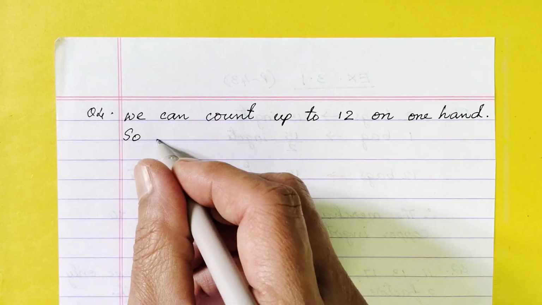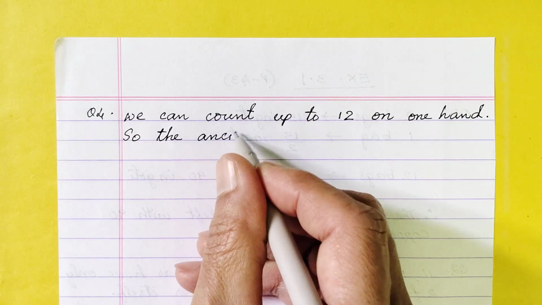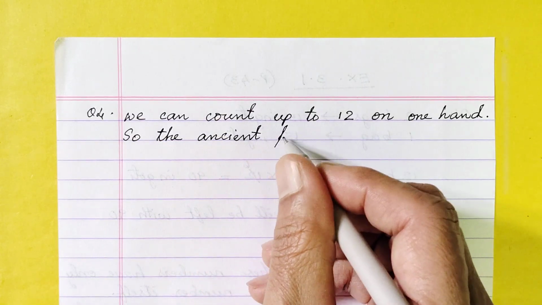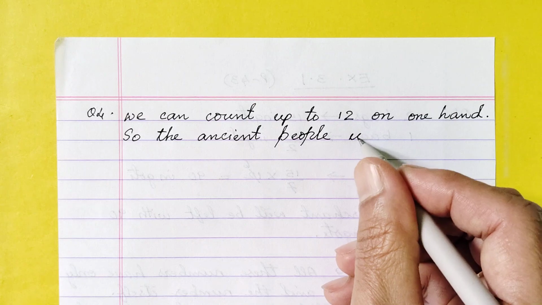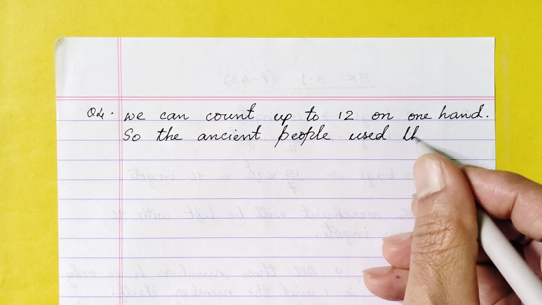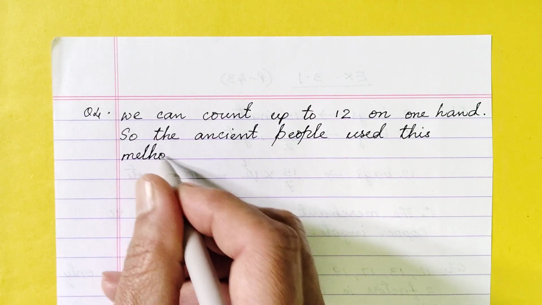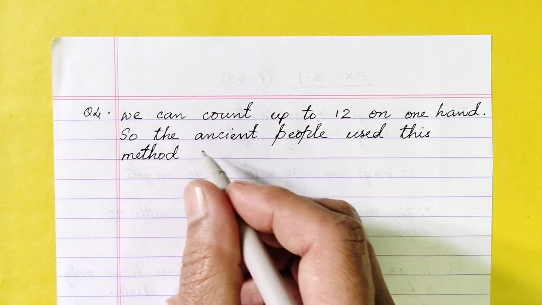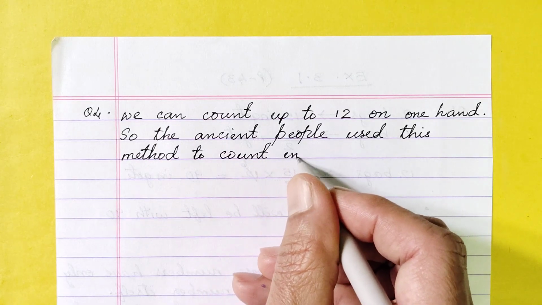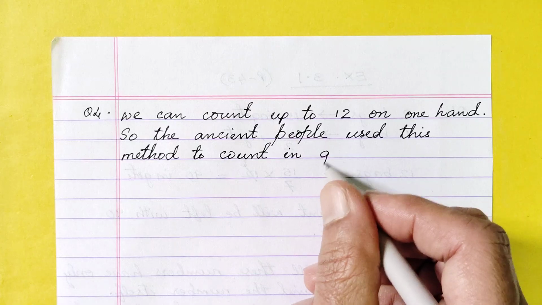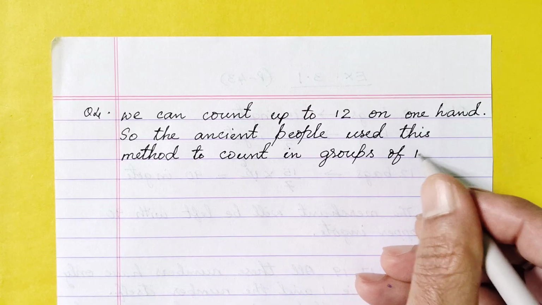So the ancient people used this method to count in groups of 12.